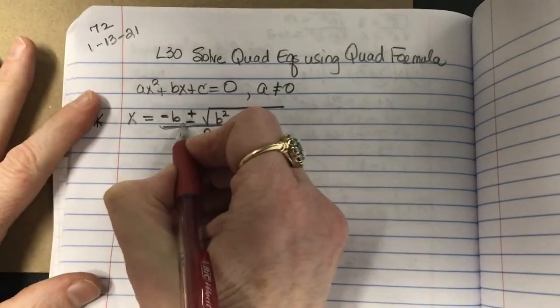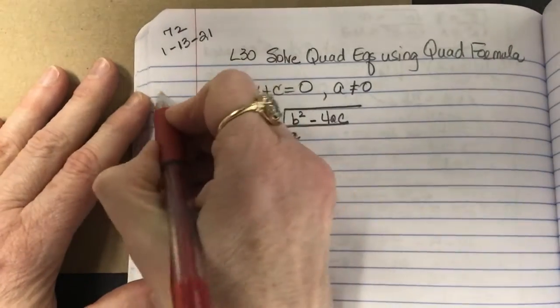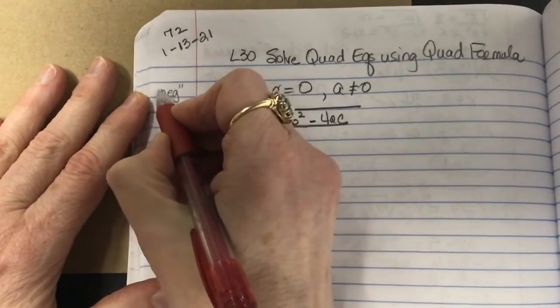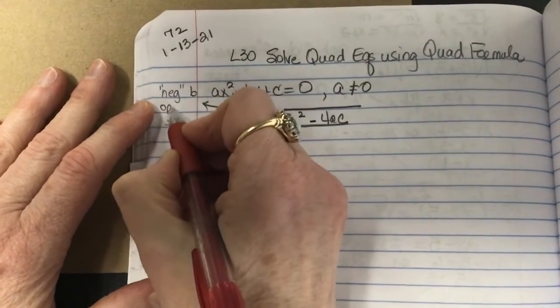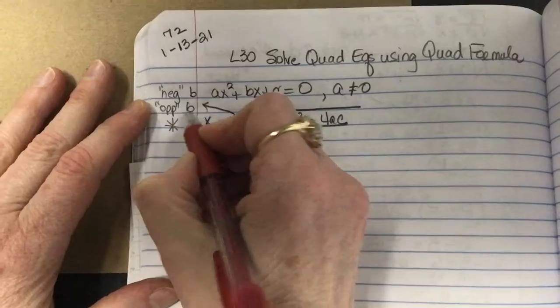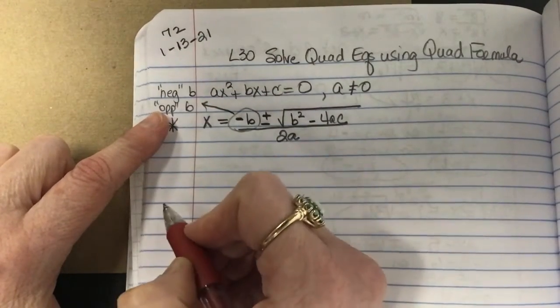Now, I've always called this negative b. I've always said negative b. That can be a little bit deceiving. So now teachers are calling it more opposite b. I like that one better. It'll make sense to you when we start.